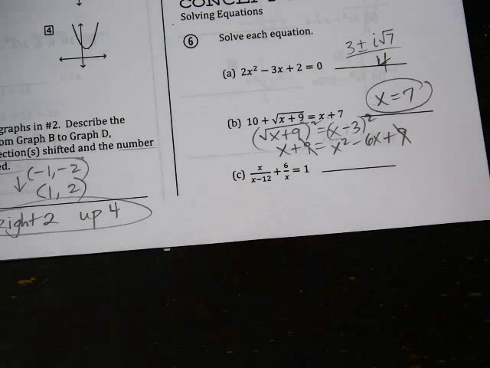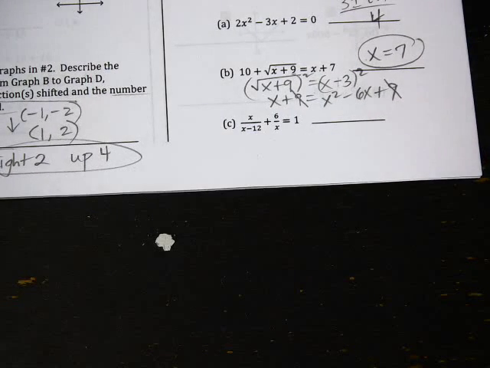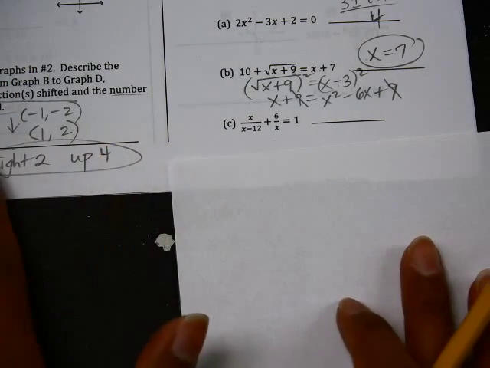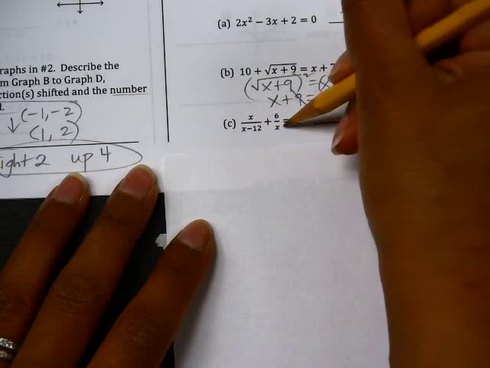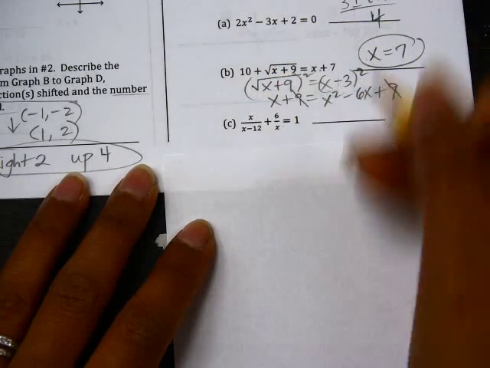Alright, on part C we have an equation with fractions. So one way of doing this is first to add these fractions together. When you add fractions, you need a common denominator. So this fraction needs the x minus 12. This fraction needs the x in the denominator.